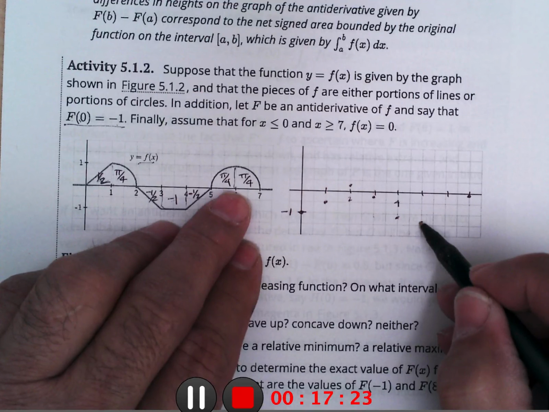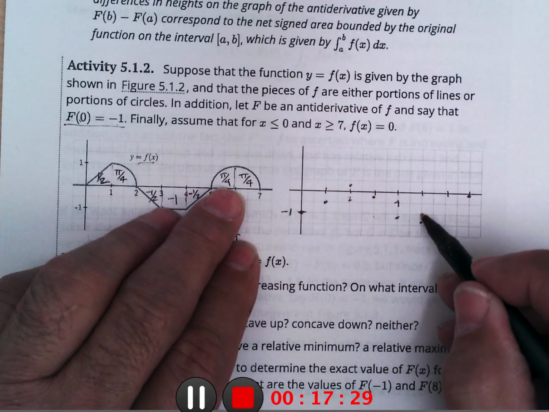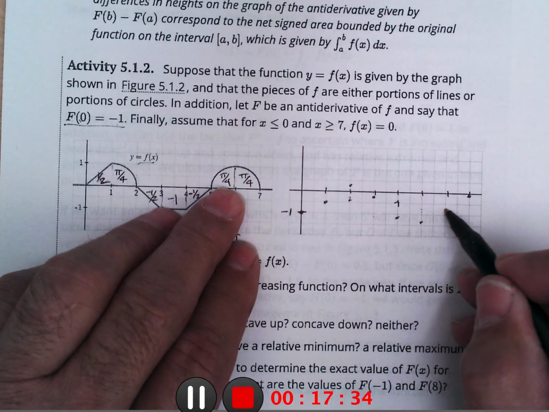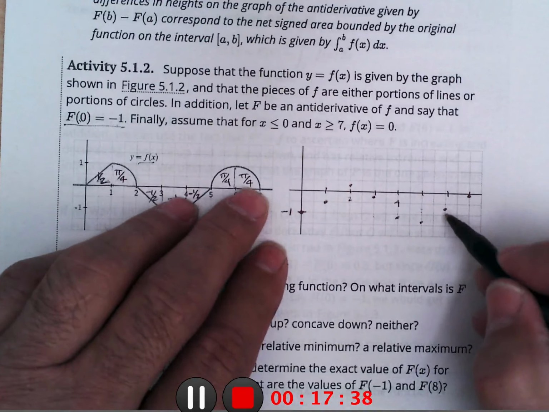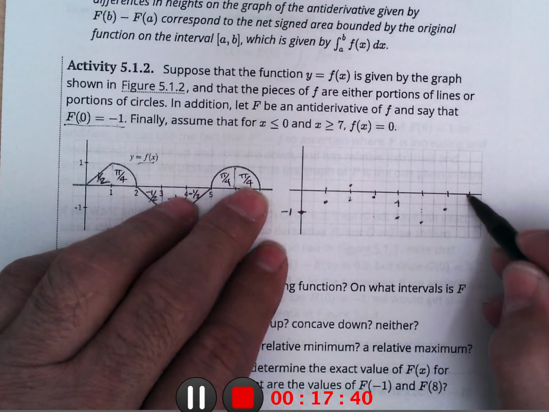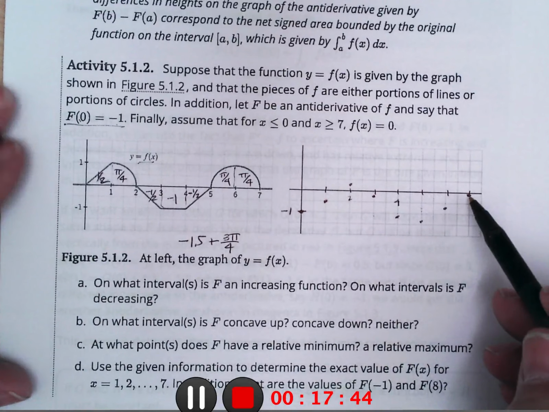So 1/4 would, no, 3/4, so there's a half and 1/4 would take me back to about there, and then another 3/4 would take me close to there. Okay, so that's kind of the pattern, but what's the shape of the curvature?